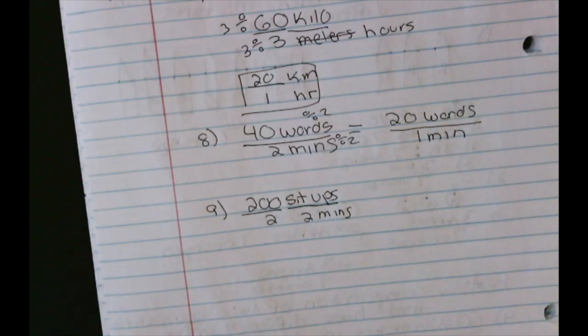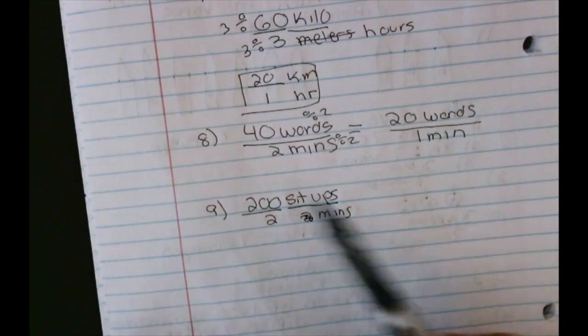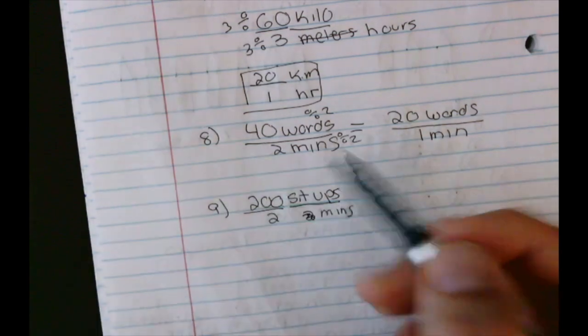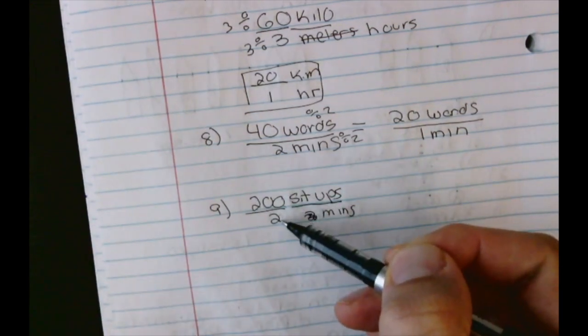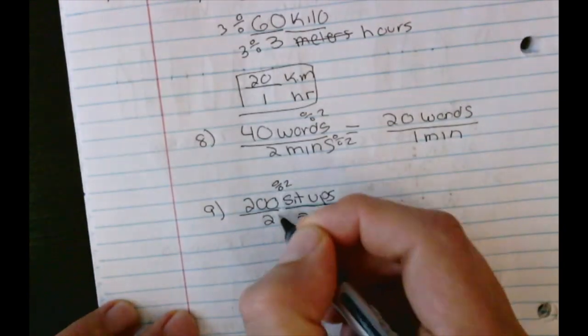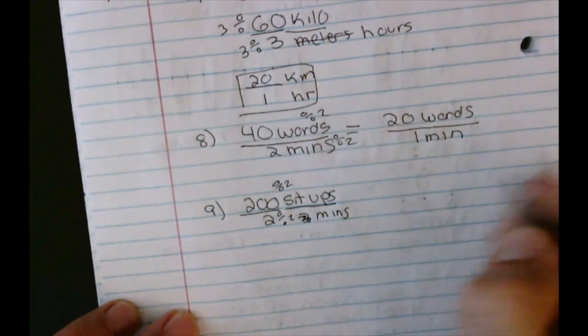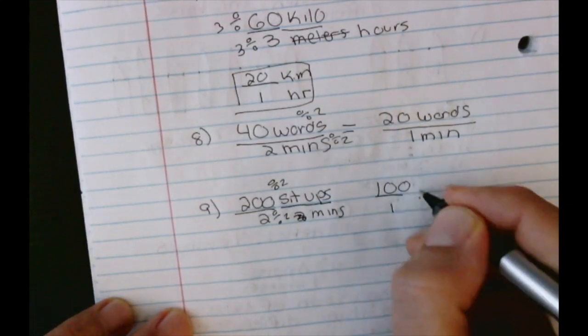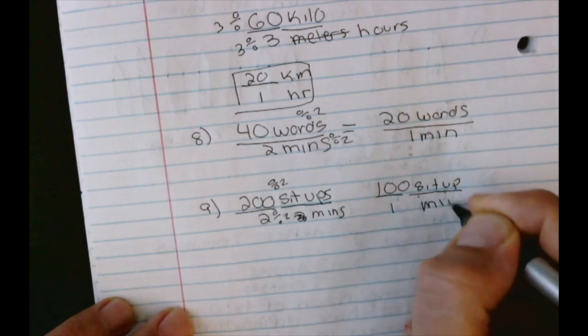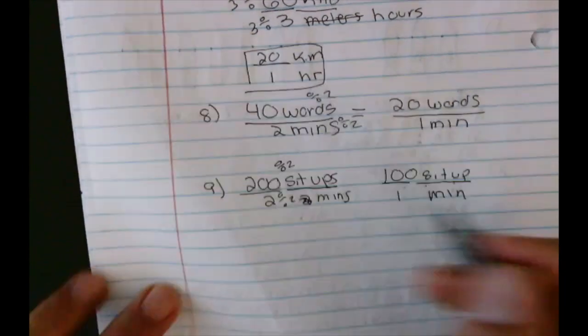200 sit-ups in 2 minutes. We want to figure out what it is per 1. Do you remember what divisibility rule we can apply to this rate here? Divide both of these by 2 because they both end in a 0 or a 2. So now we get 100 over 1. Wow, that's pretty good. You can do 100 sit-ups in a minute. Good for you.